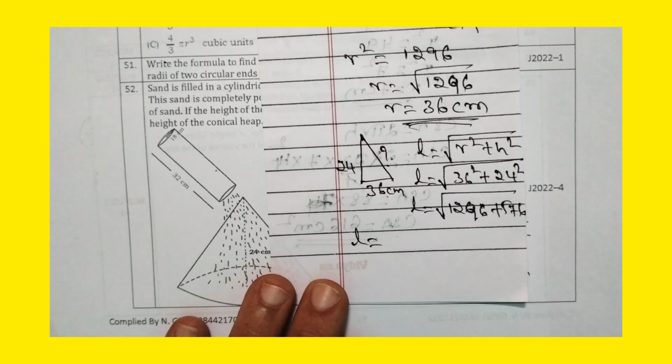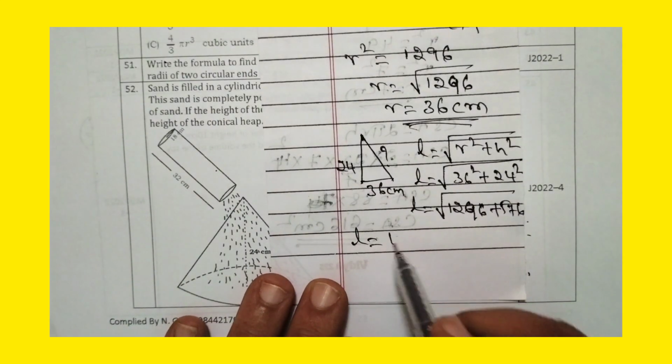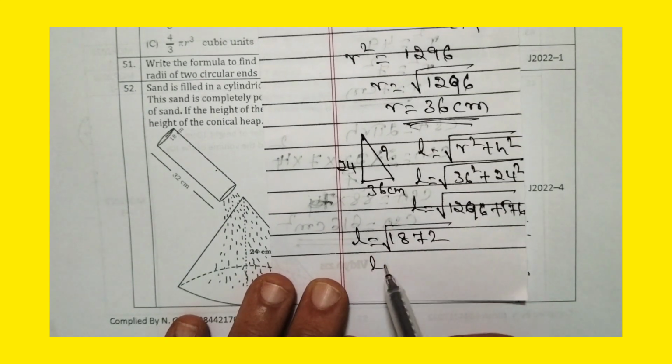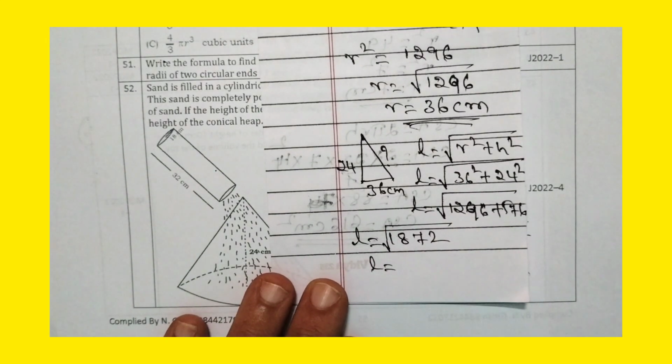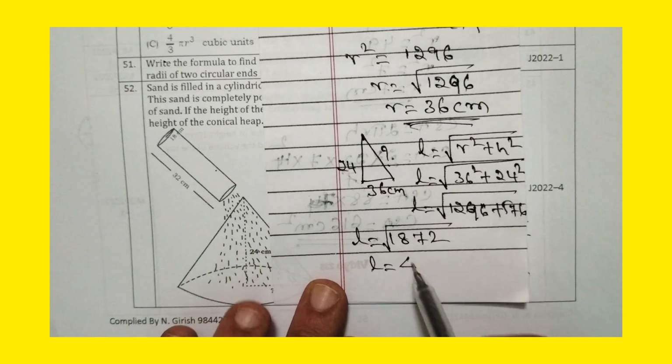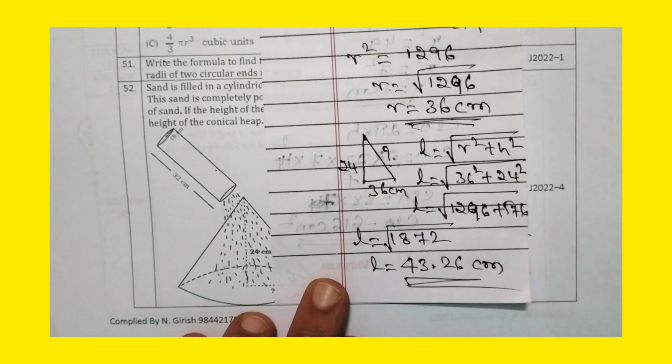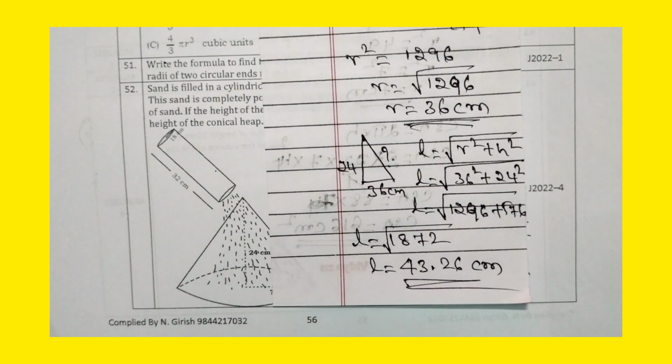For 1296, if you add 576, it will be equal to 1872 under root. So L is equal to the square root of 1872. The square root of 1872 is 43.26 centimeter. So this is the slant height of the cone. A cone has a slant height of 43.26 centimeter.